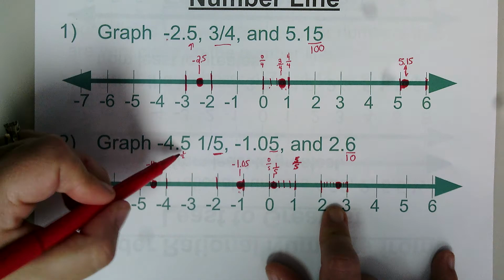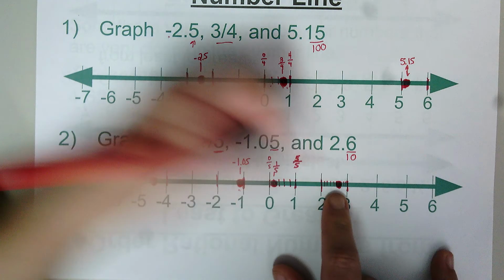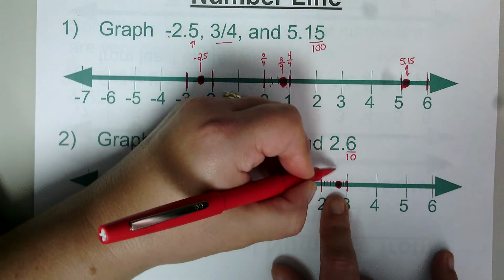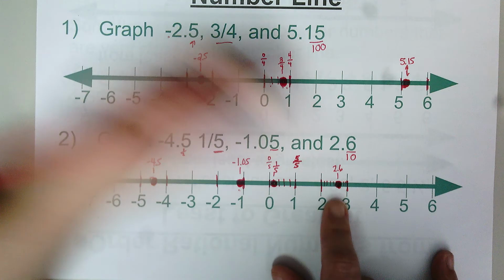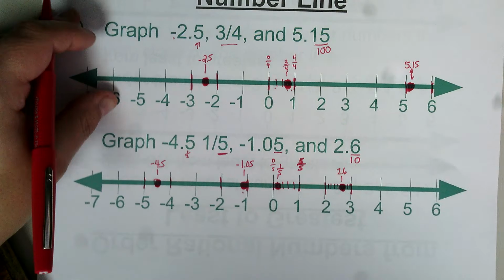I know that 5/10 is the same thing as 1/2, so 6/10 is just going to be one tick past it. So this is close enough. So this can represent 2 and 6/10. And that is how you locate and graph rational numbers on a number line.